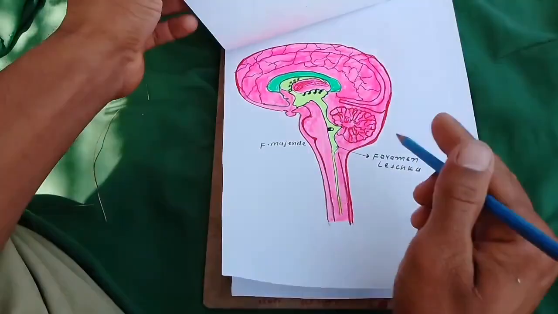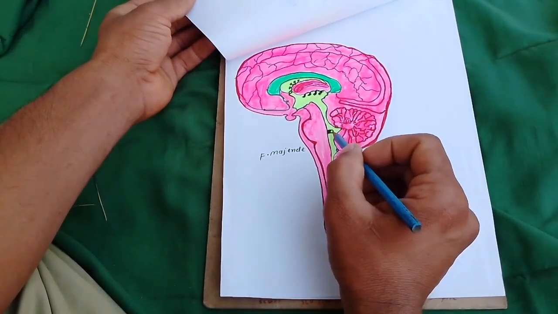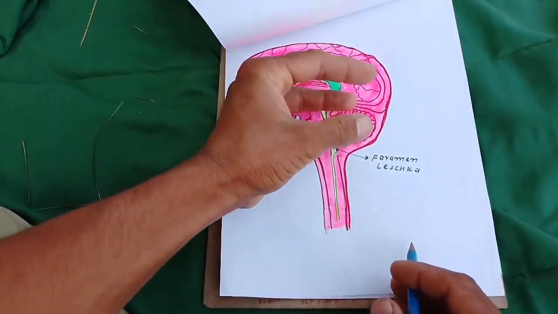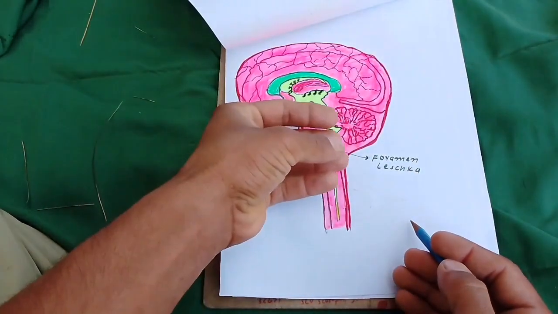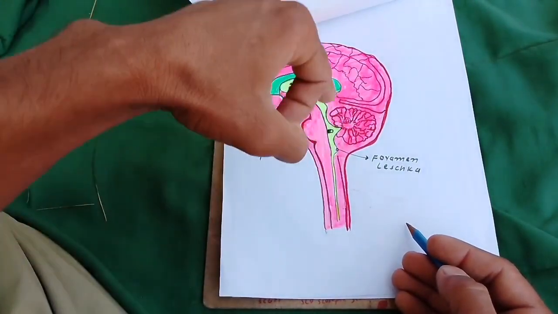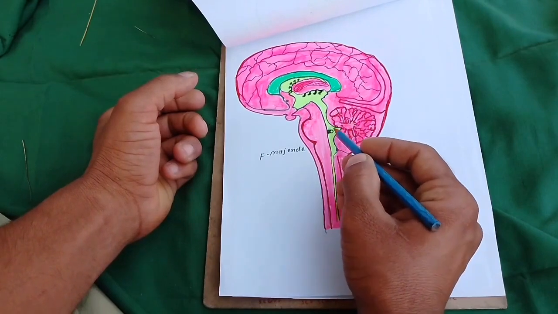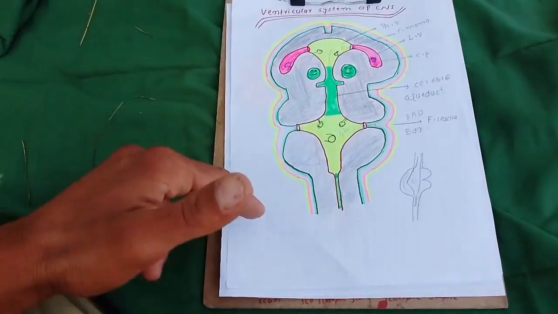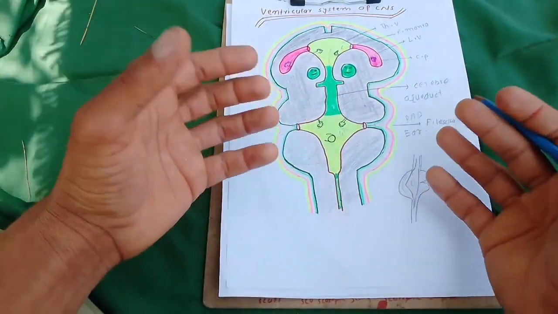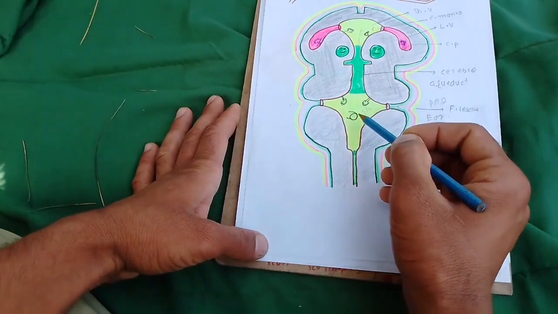As you know, this is the cerebellum. The foramen of Magendie is toward the cerebellum. One foramen of Luschka is lateral, and the other foramen of Luschka is also lateral. But the foramen of Magendie is toward the cerebellum. Okay, so the cerebrospinal fluid goes toward the subarachnoid space with the help of the foramina of Luschka and Magendie.